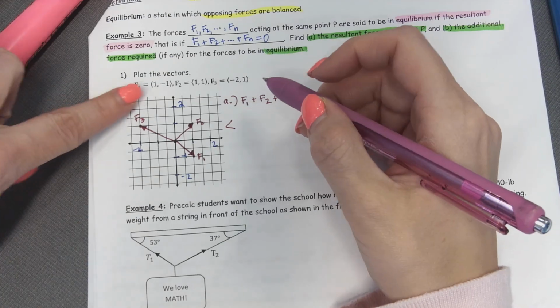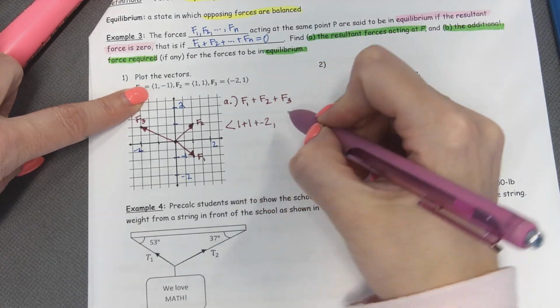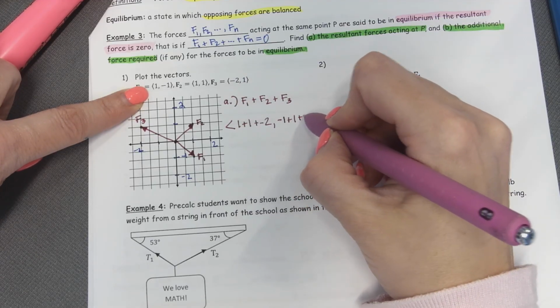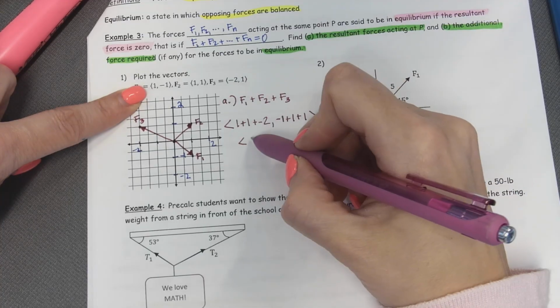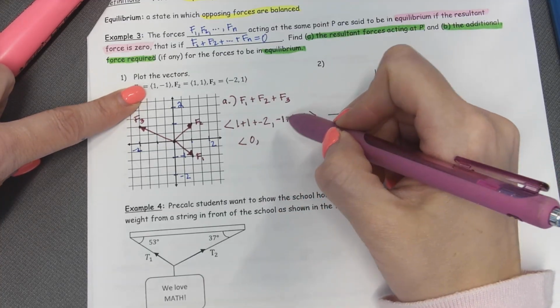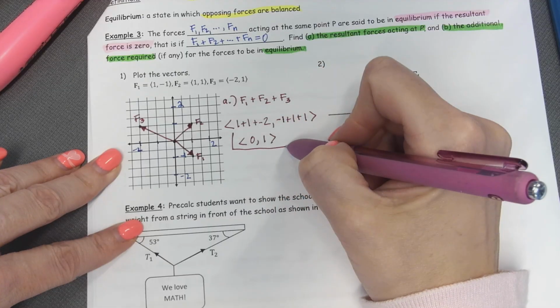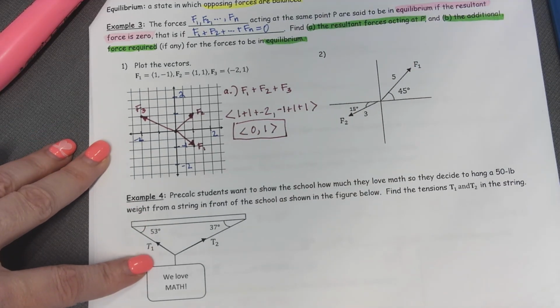Okay, so we're going to add all the horizontal components. 1, 1, -2, and then -1, 1, and 1. Okay, so here we get 0, here we get 1. Okay, this is the resultant forces.